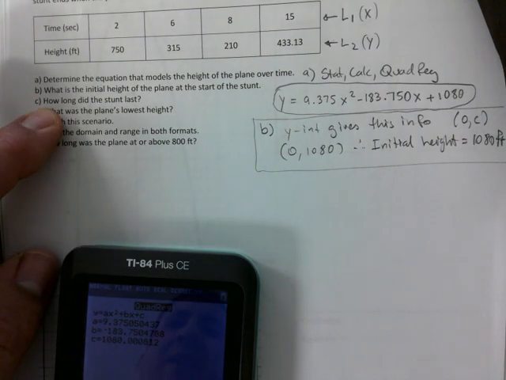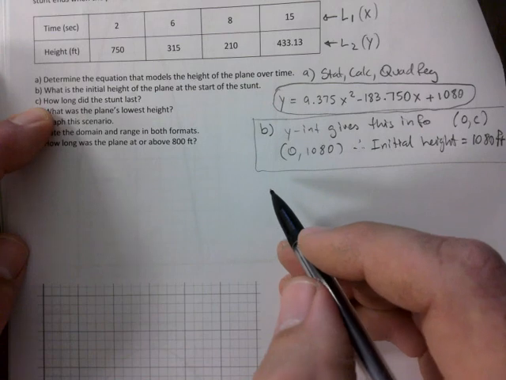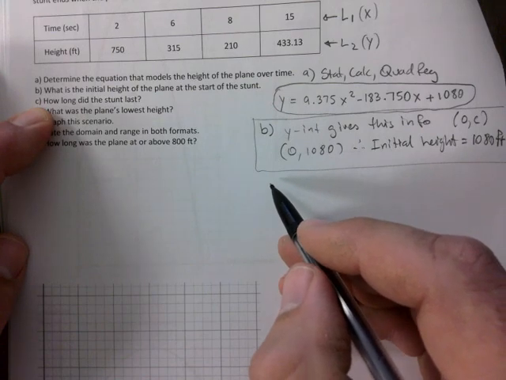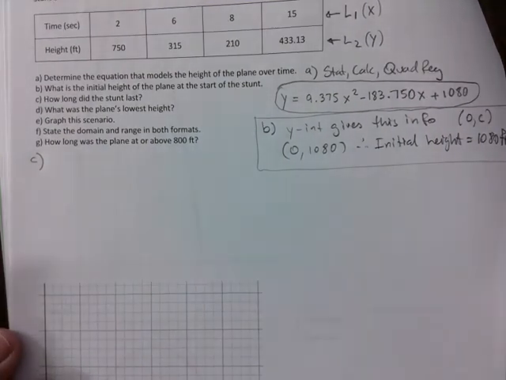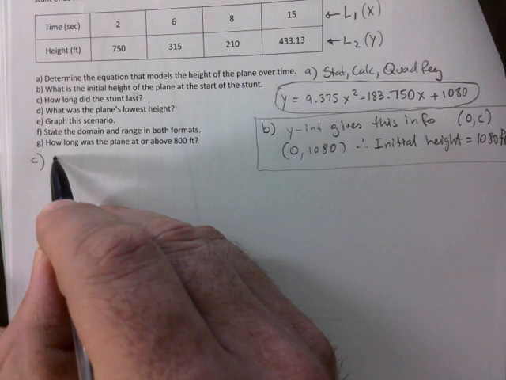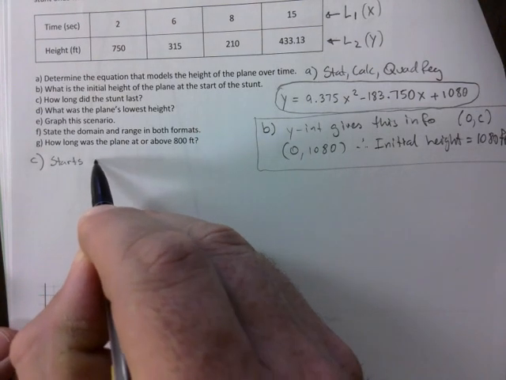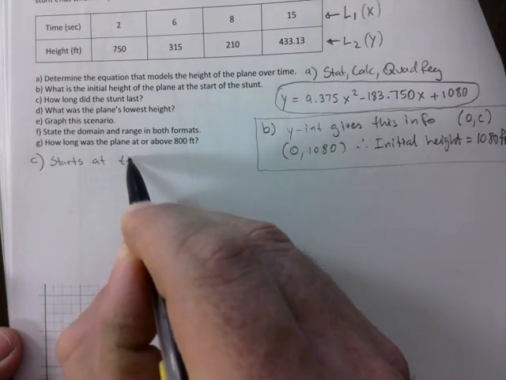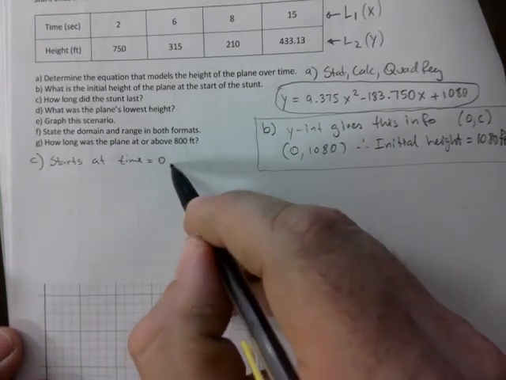How long did the stunt last? How would we do that one? I'm going to do that here, C. It starts at time 0, right?